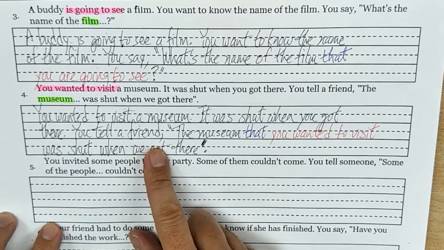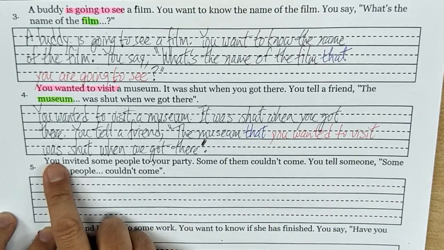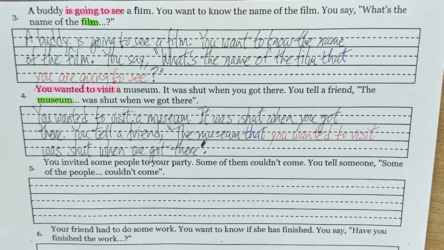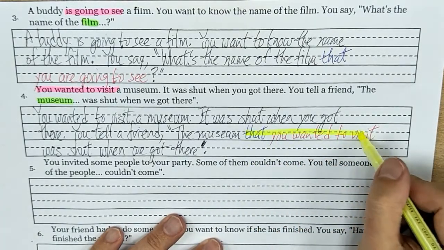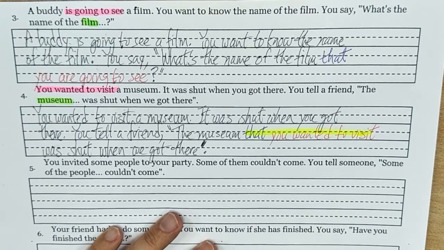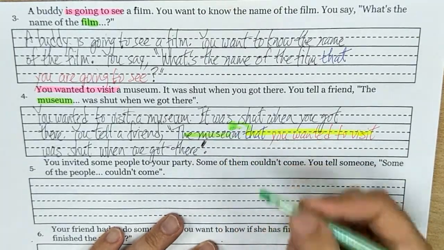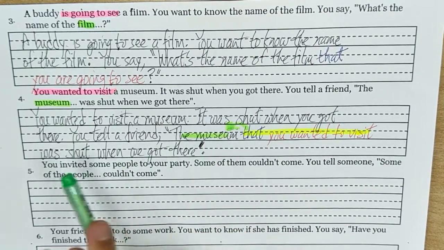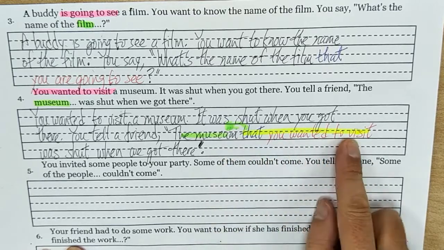You tell a friend, the museum that you wanted to visit was shut when we got there. Now I want you to remember this. That you wanted to visit, that is the adjective clause describing the museum. See? This is the subject, this is the verb. This is the adjective clause.